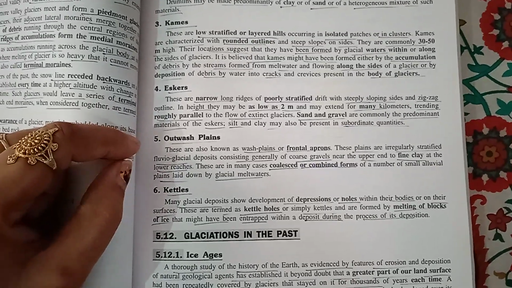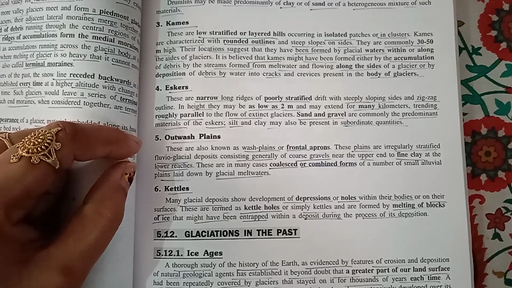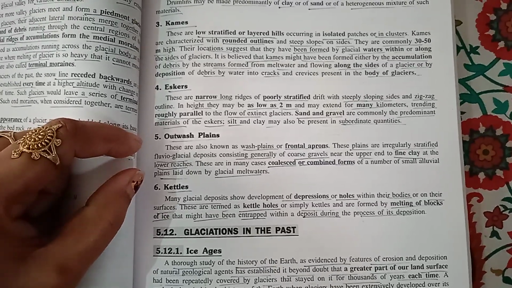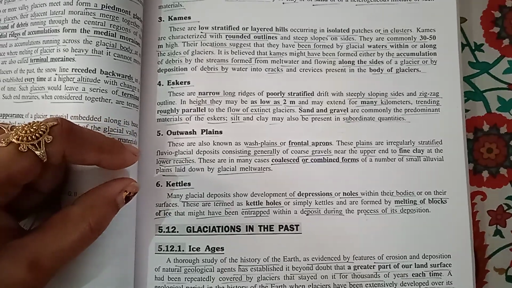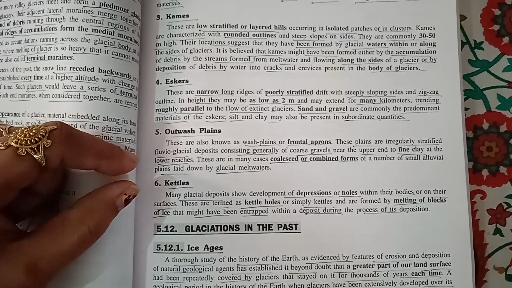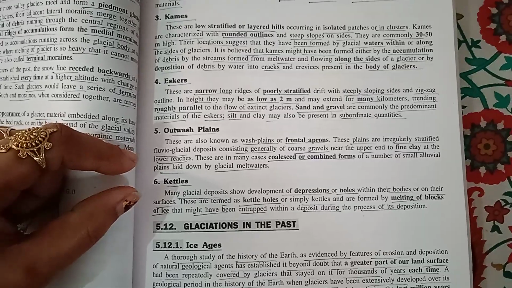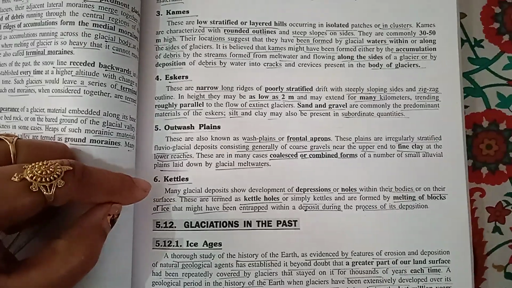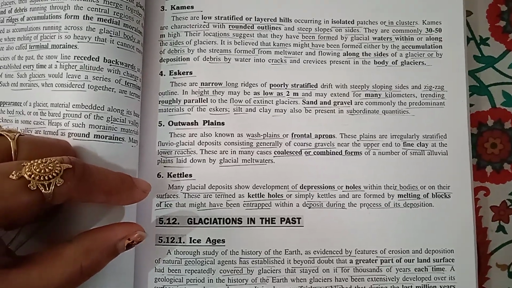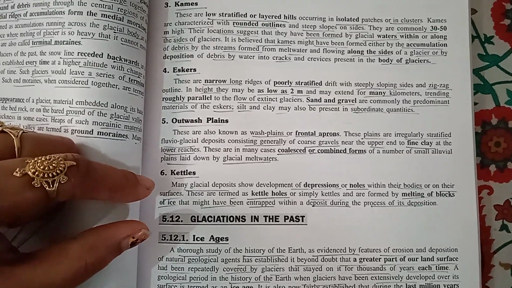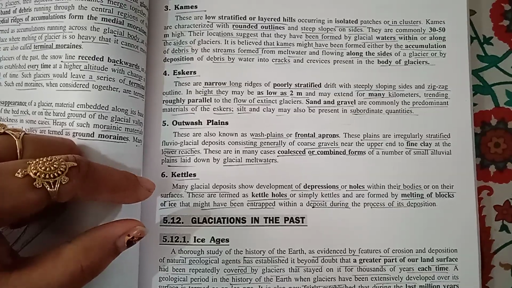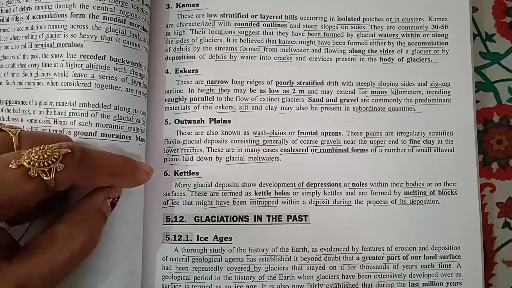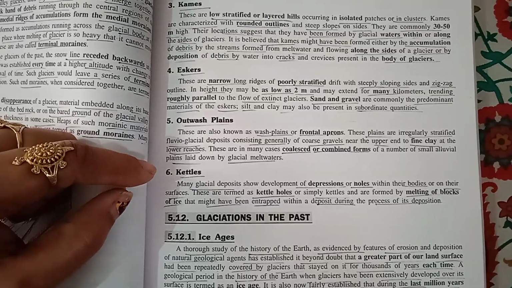Outwash plains: these are also known as wash plains or frontal aprons. These plains are irregularly stratified fluvio-glacial deposits consisting generally of coarse gravels near the upper end to fine clay at the lower reach. These are in many cases coalesced or combined forms of a number of small alluvial plains laid down by glacial meltwater.